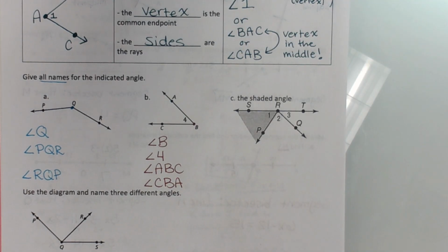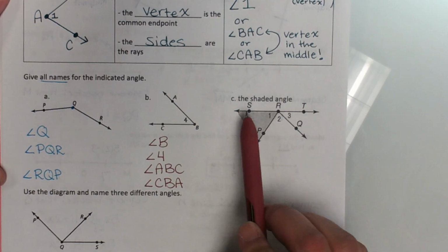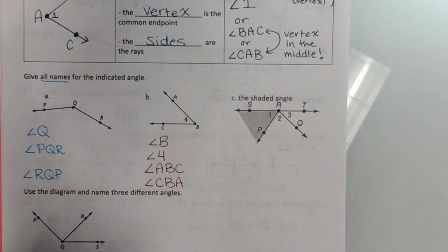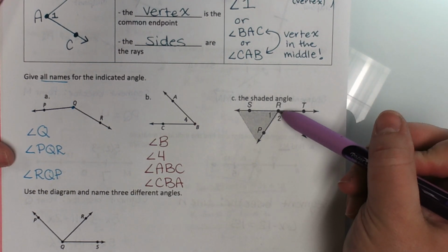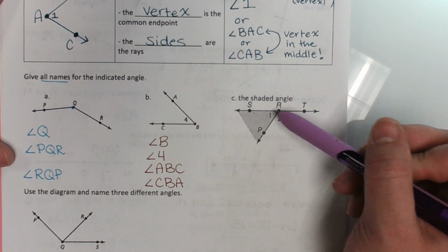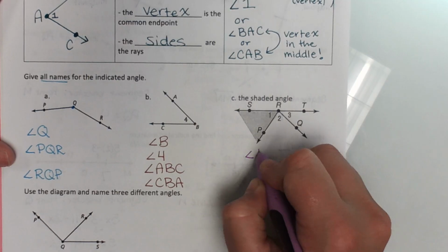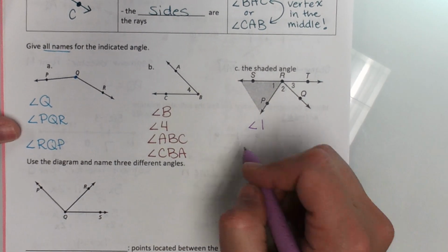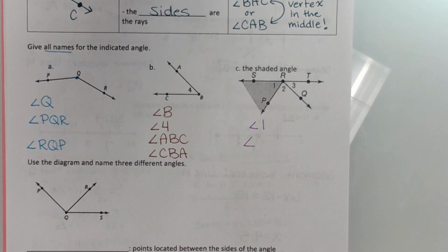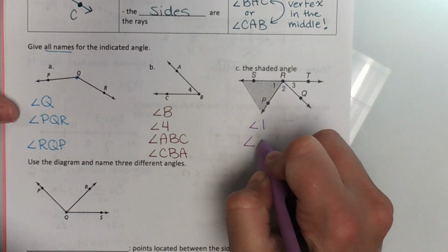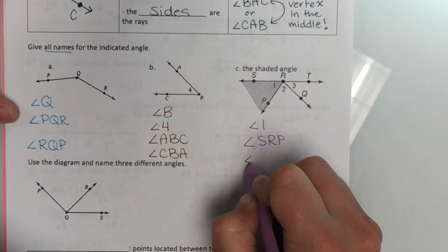Okay, last picture is a more complicated picture. It is focusing in on the angle that has the shaded part to it. I see the shading is here, so I'm talking about this angle. Can I do a single letter name for that angle? No, because its vertex is R, and there's lots of angles that could be called R. So we can't do that. Can I call it by a number? Yes. Angle 1. Can I call it by 3 letters? Yes. What order? S, R, P, or P, R, S.